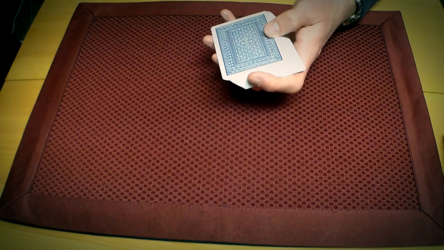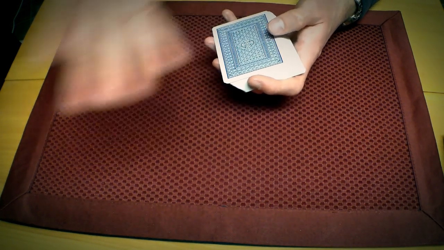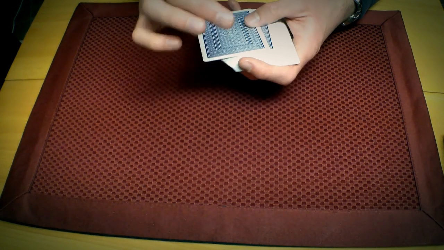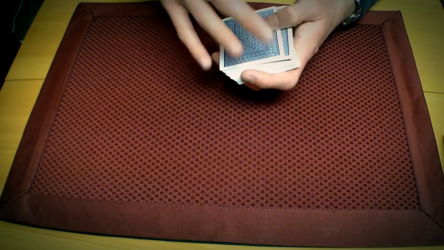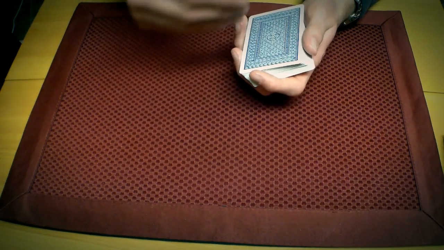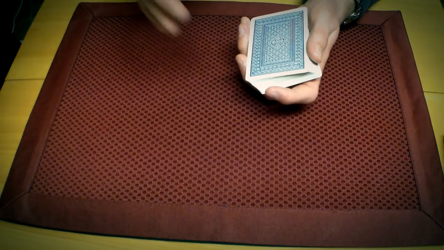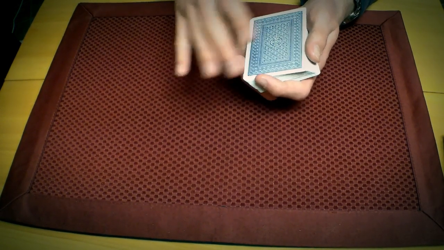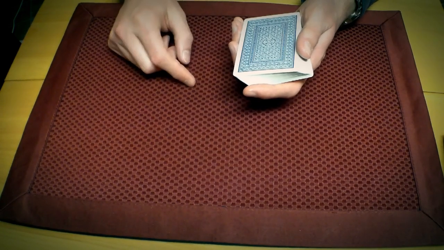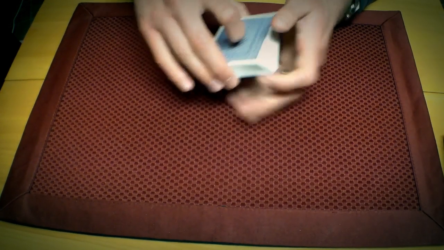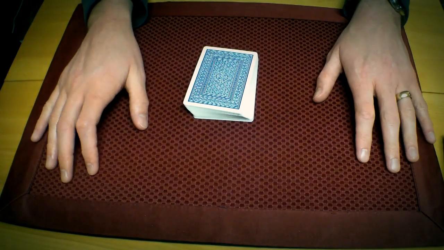Whereas a spread call really can be video recorded and watched back, and it beats the video. It doesn't necessarily beat the magician that understands the principle, but it does beat the video. There's nothing in there to notice that is indicating the method.